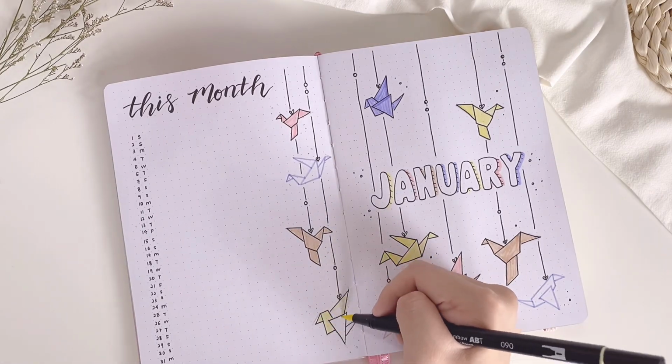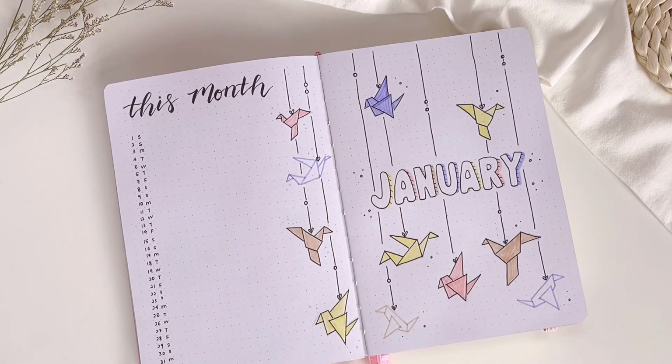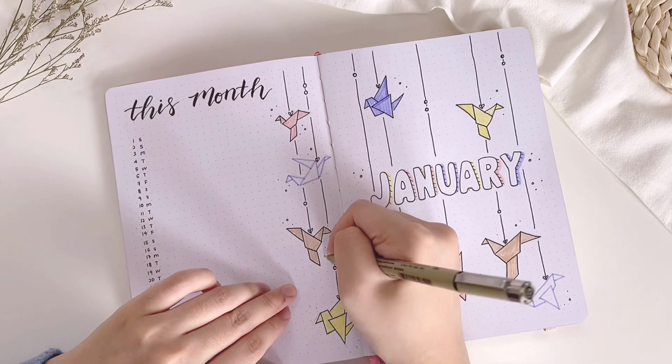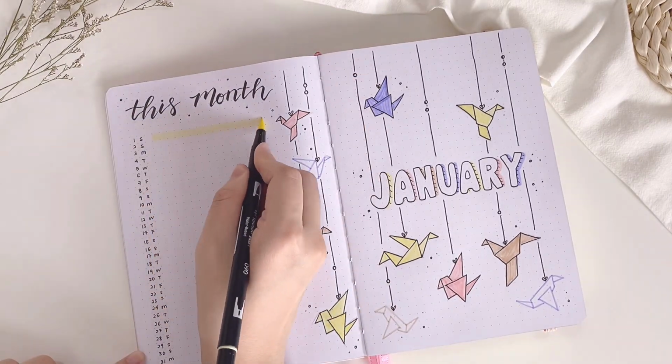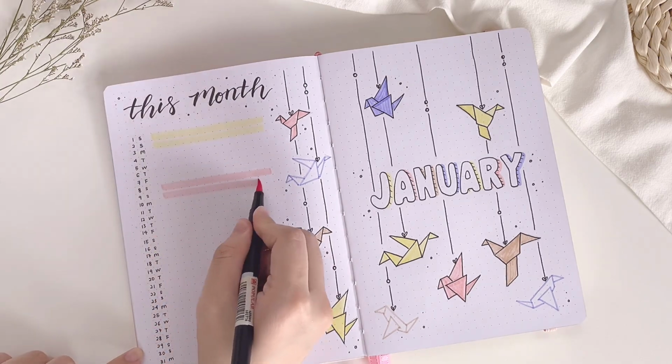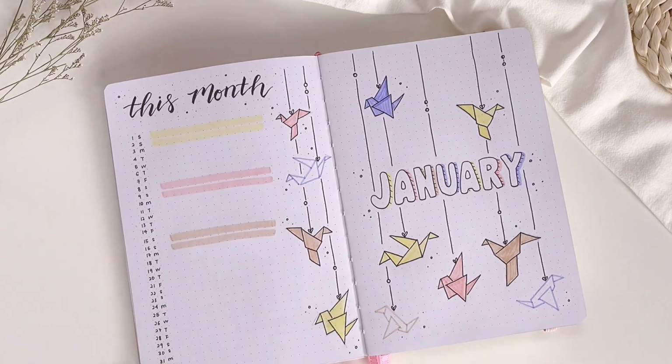And I honestly really like the peaceful and calming vibe it gives off. And for the color palette, as you can see here, I went for some pastel colors instead of really bright colors, just to amplify the peaceful and calming vibes of the page.